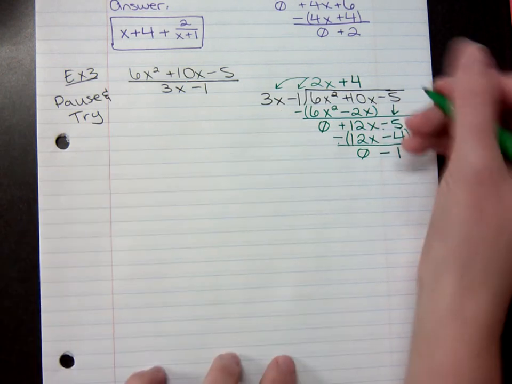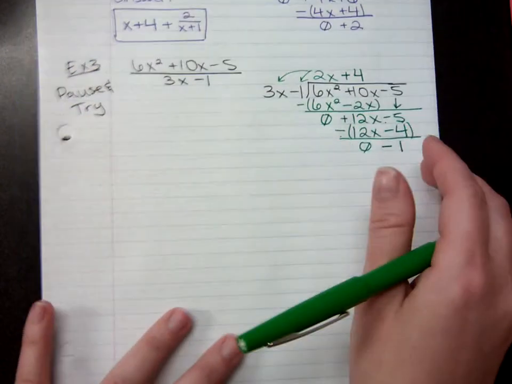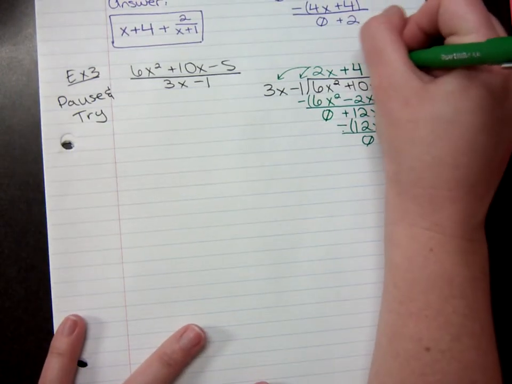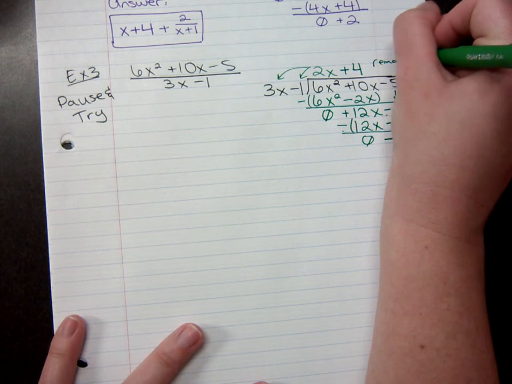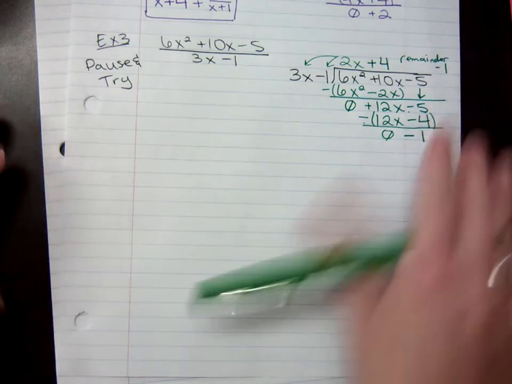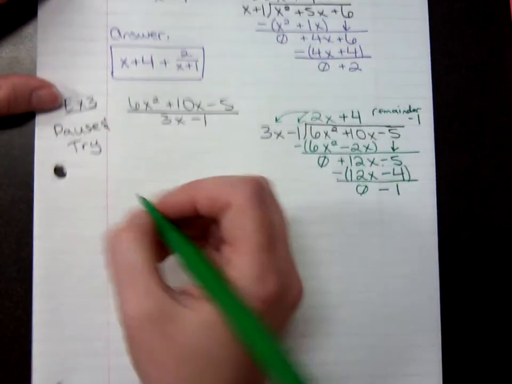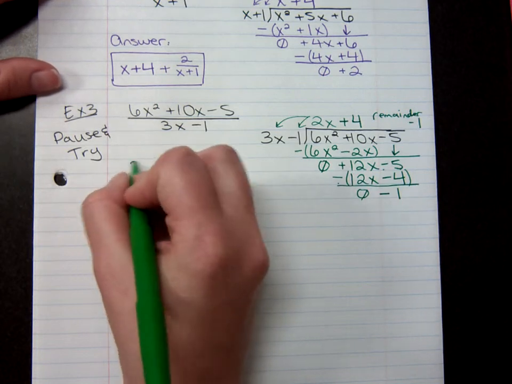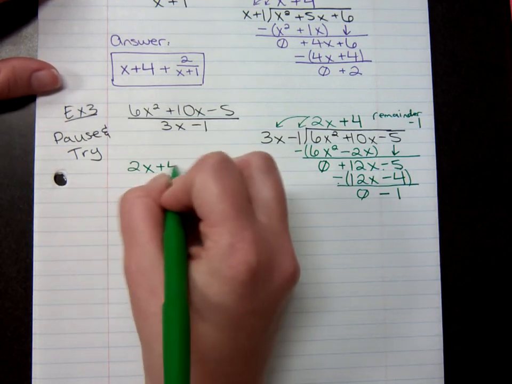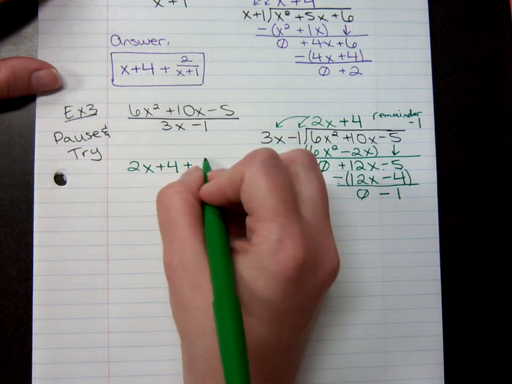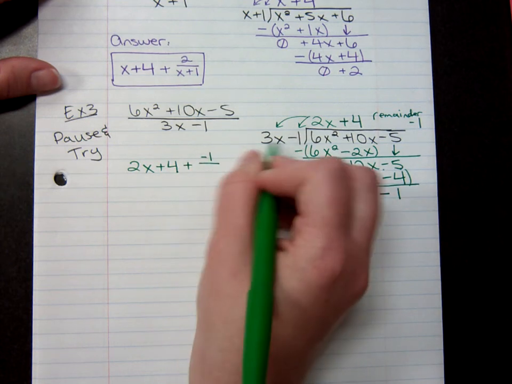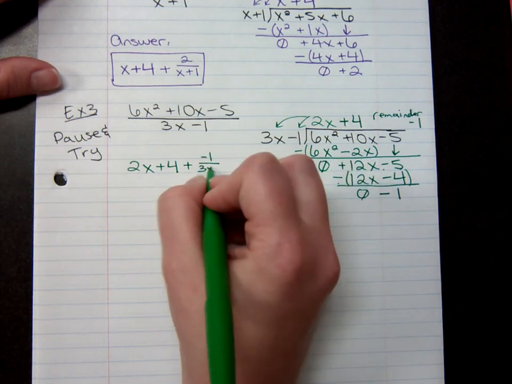So that's your remainder. Your remainder here is negative 1. So the way you write your answer is 2x plus 4 plus negative 1 over, again, the outside term, 3x minus 1.